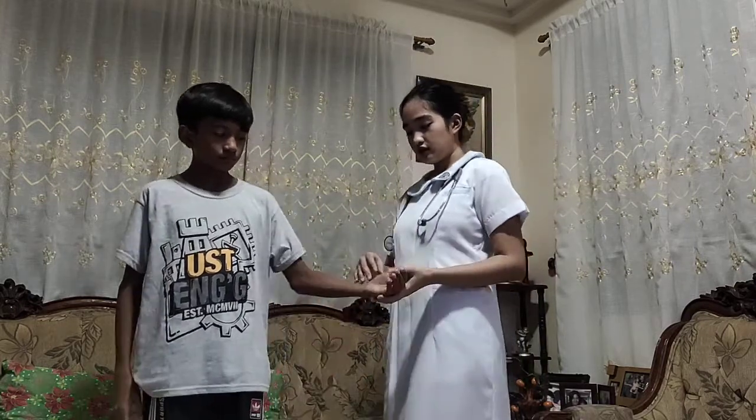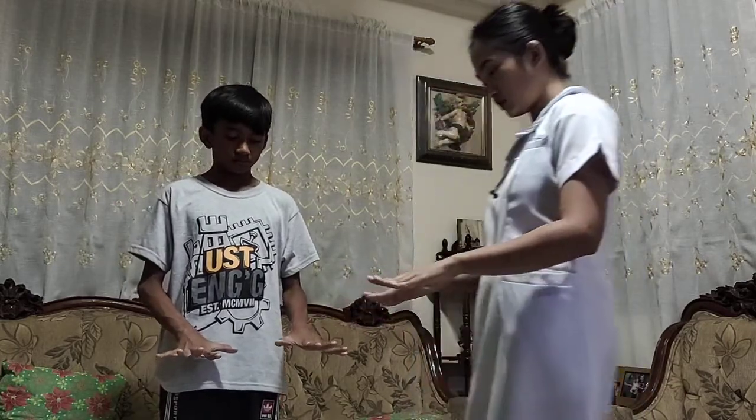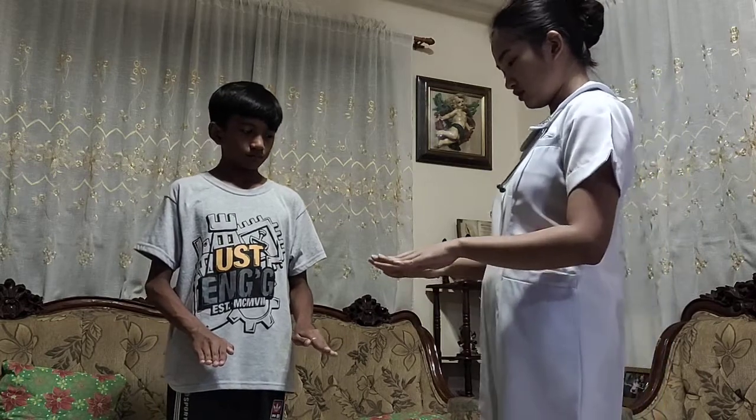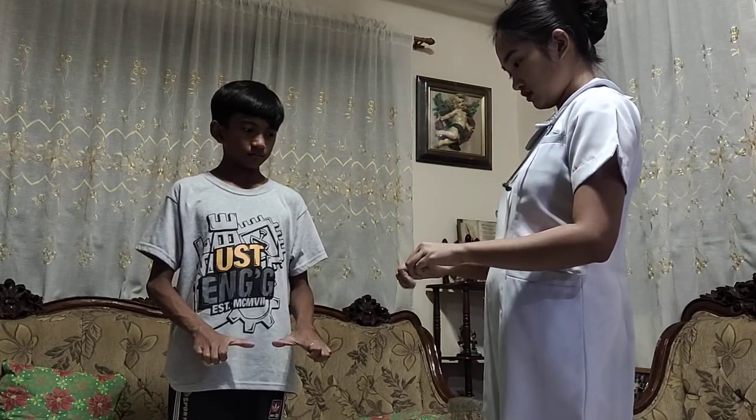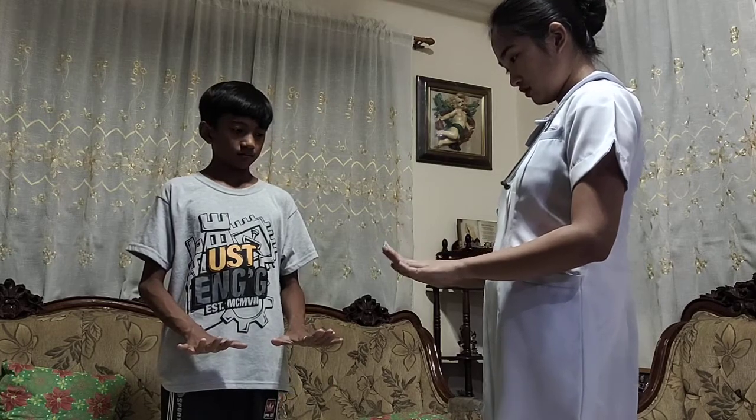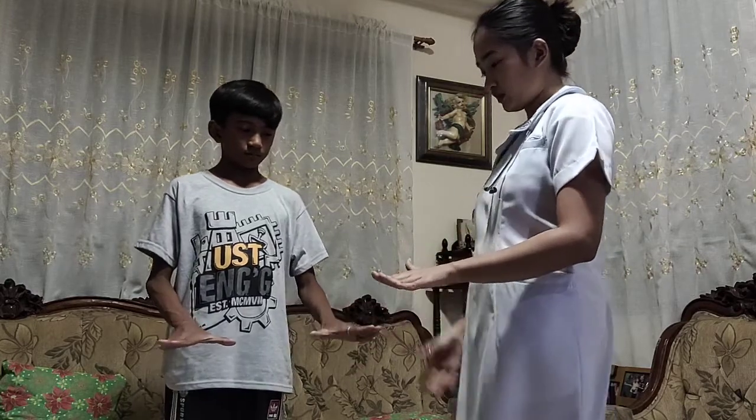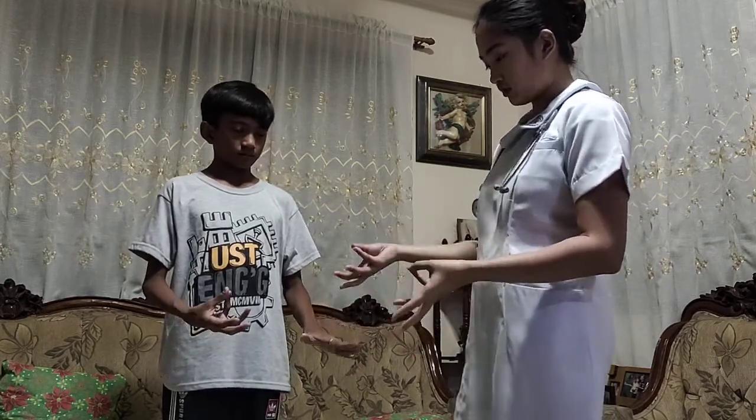Next, we will now perform ROM of the hands and fingers. Sir, can you abduct the hands? Okay, abduction. Flexion, hyperextension, palm away from fingers, both sides sir. Thumb touching the small finger. As you can see, the patient is able to do the range of motion without any pain, and it is not limited, so it is normal.